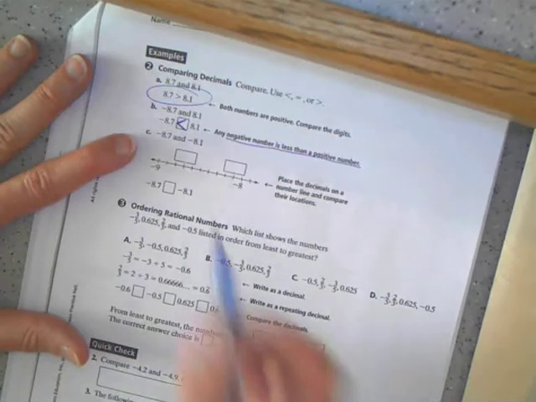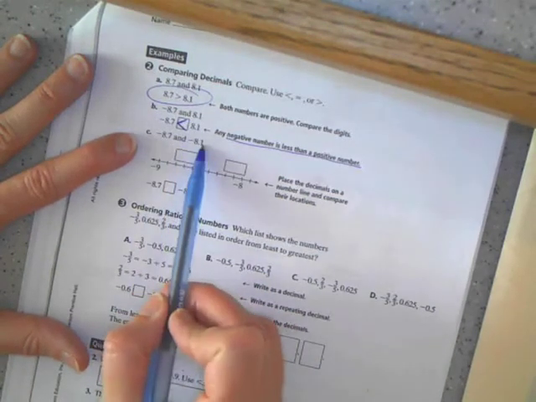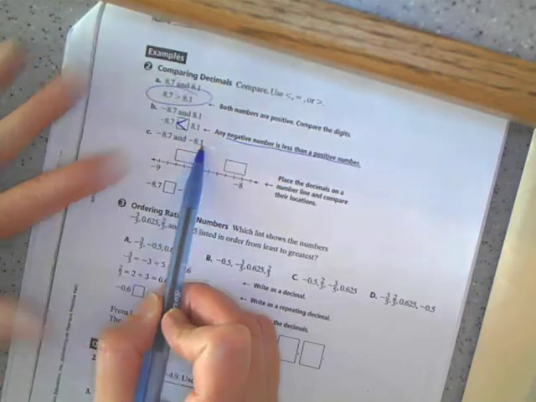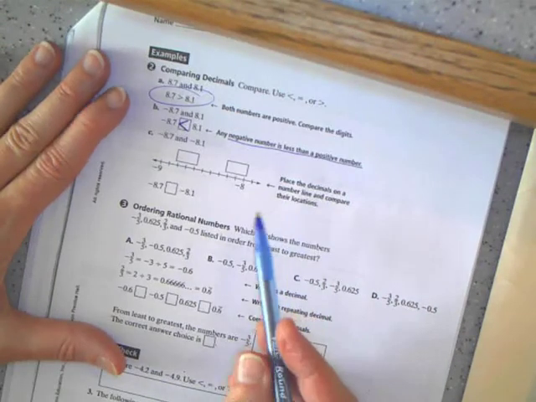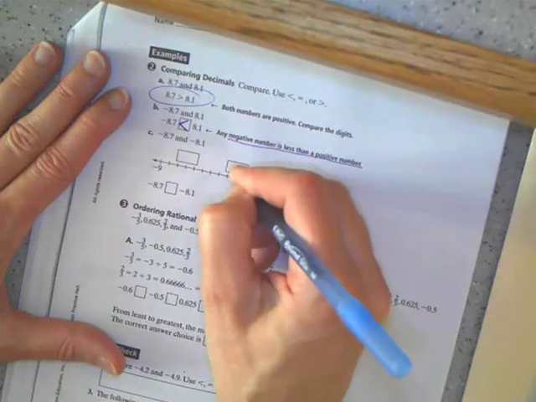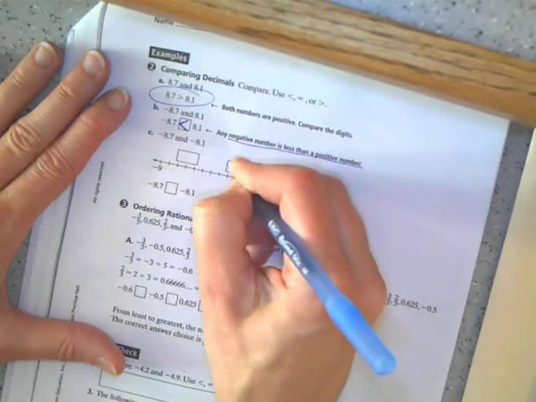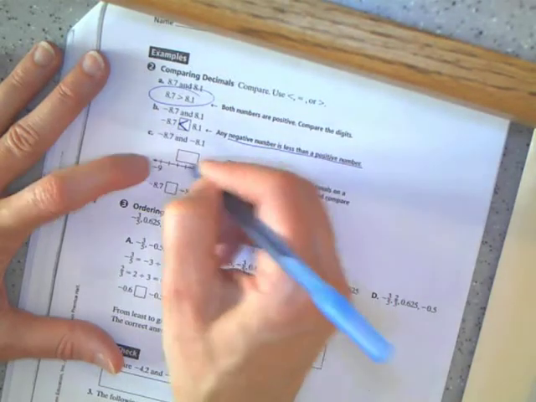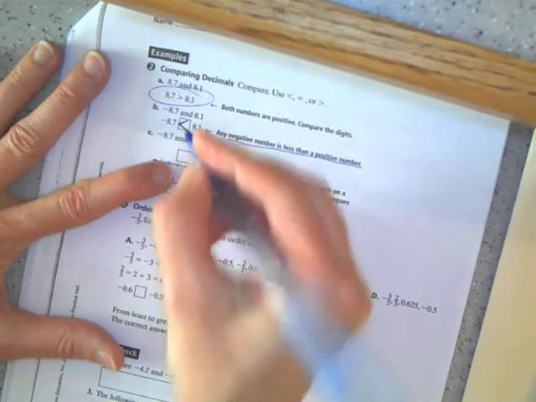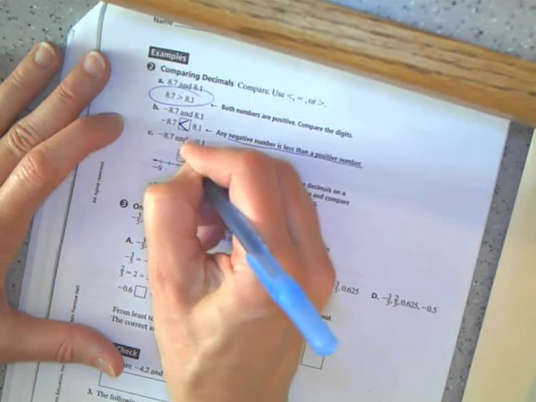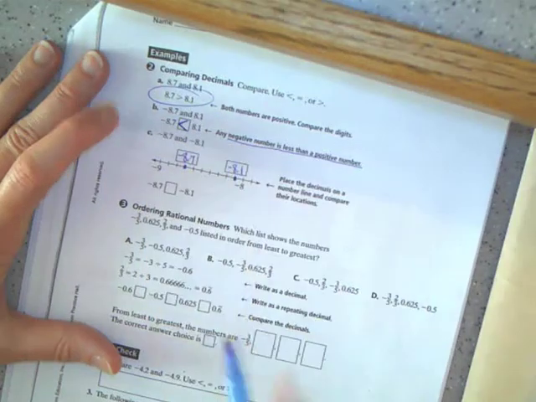And finally, I come to one where, again, I'm involved with 2 negative values. Again, we can place them on the number line or you can reason through. Here is -8.1 and -8.7.